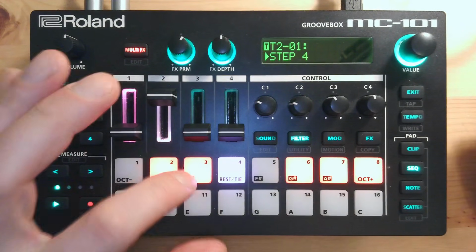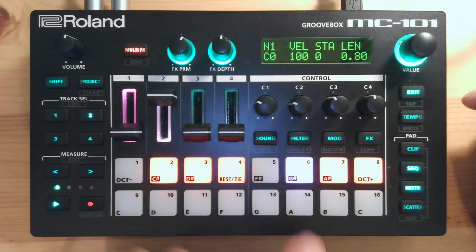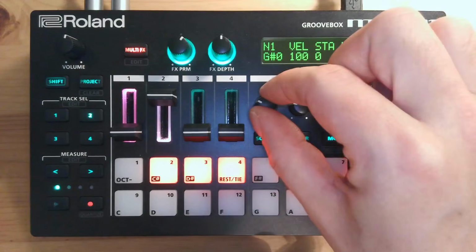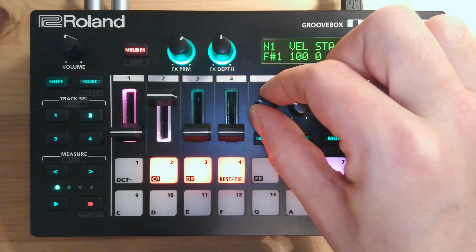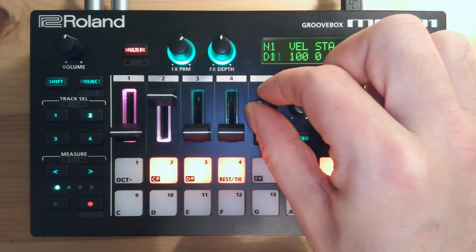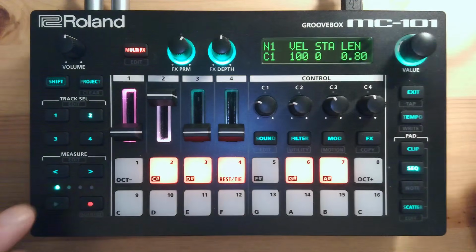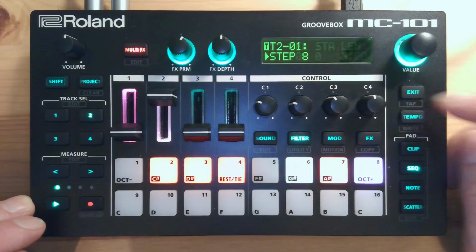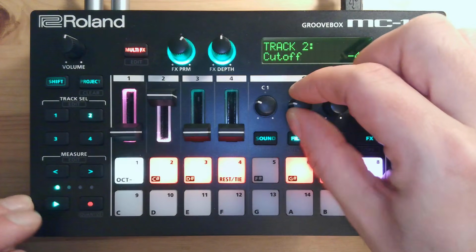Okay. So look at this one. Edit that to, yeah, D sharp. That'll probably do. Let's go for a few other random sort of notes there. Doesn't necessarily need to be in key. Let's try that. Okay.